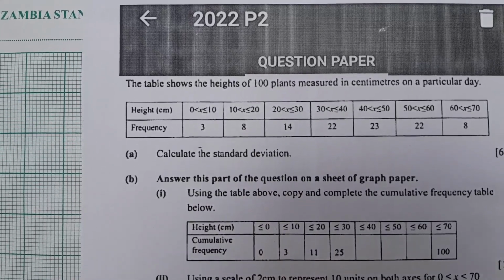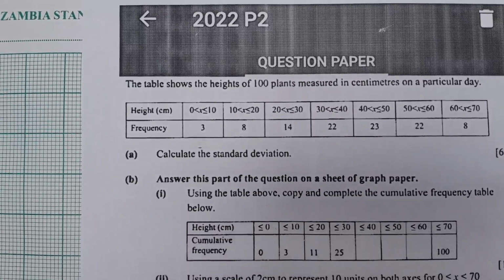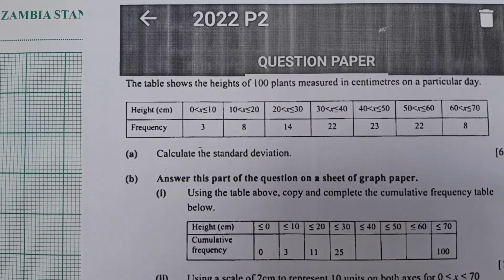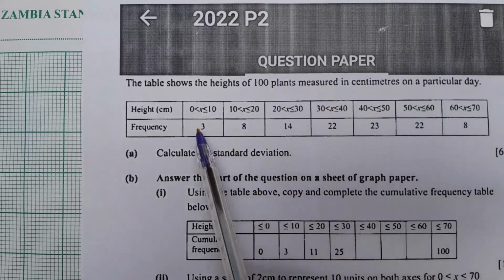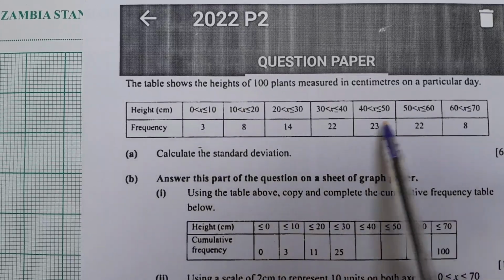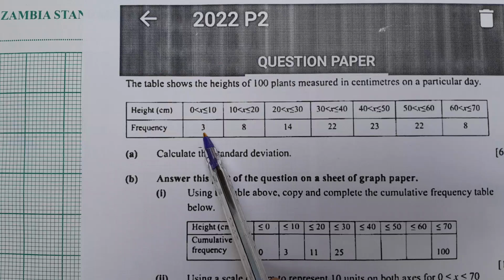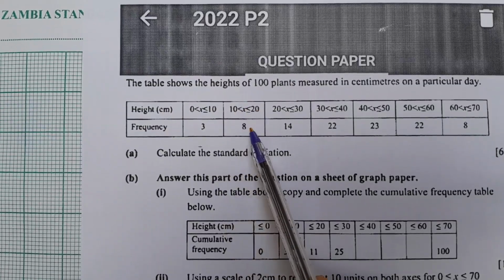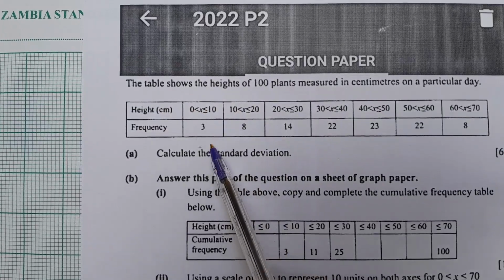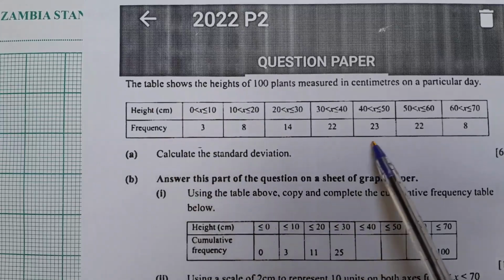So we want to calculate the standard deviation. How do you first calculate the standard deviation? Before you calculate the standard deviation, you need to ask yourself which data is given. Is it grouped data or ungrouped data? So how do you differentiate grouped data from ungrouped? Even as you look at this data, you look at what is on top there. So this data, they are telling you that x between 0 and 10, frequency is 3. Between 10 and 20, frequency is 8. Have you seen that this data is grouped? This is what we mean when we say grouped data.